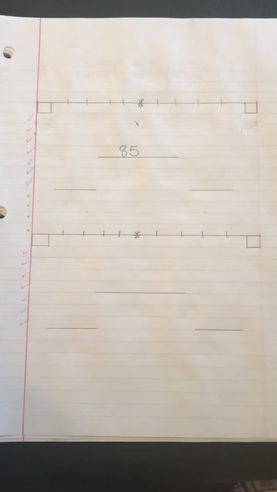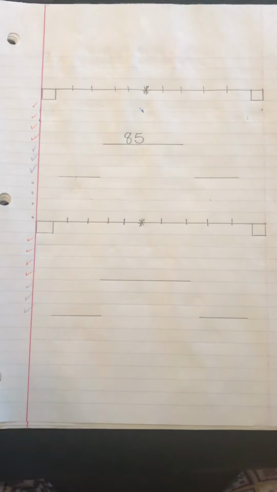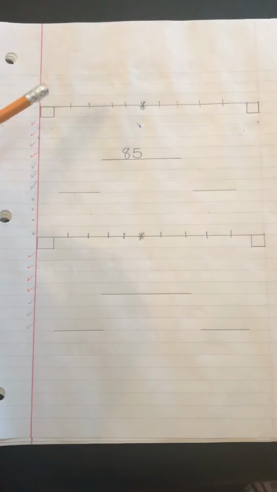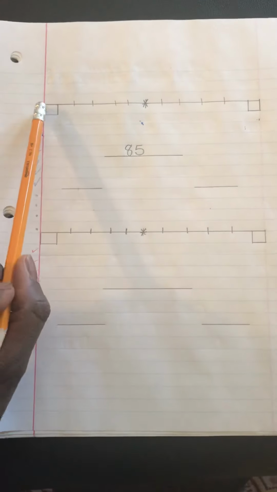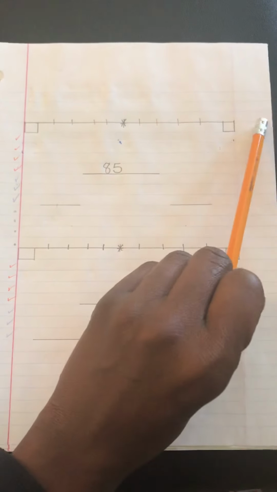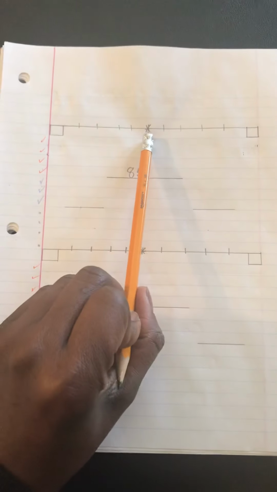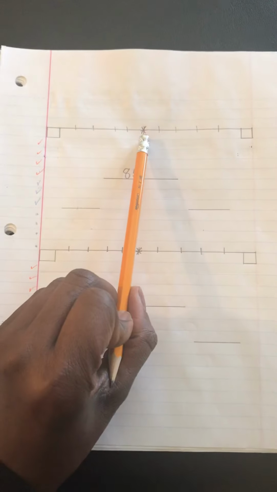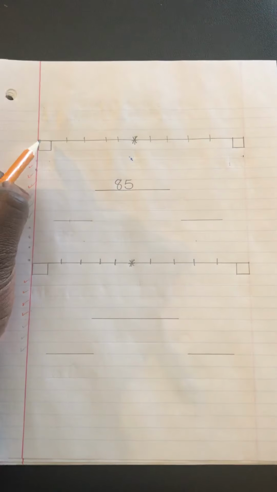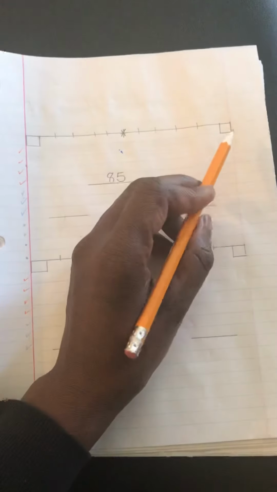Okay class, this is the final video for rounding to the nearest tens, and the number that I'm going to be working with is the number 85. Notice again I use my ruler to draw a line from this red line to the next red line. I'm not going beyond, I'm keeping it between these red lines. Then I try to find the middle of the line using an asterisk or a star, and then I added a box because my numbers counted by tens are going to go right there.